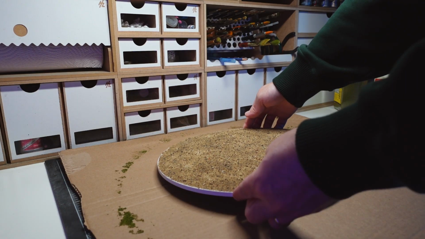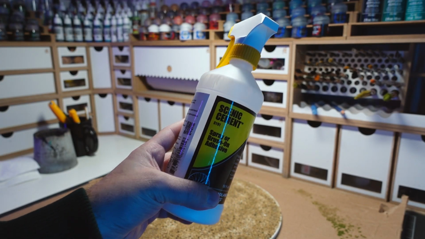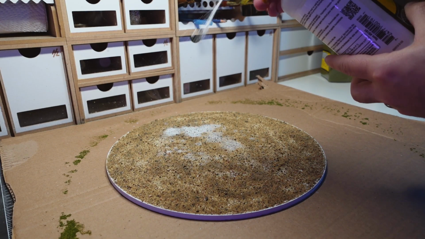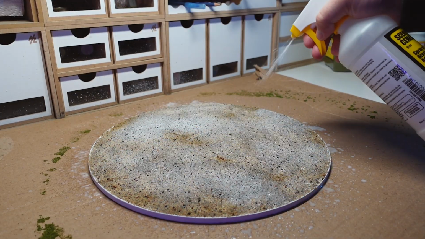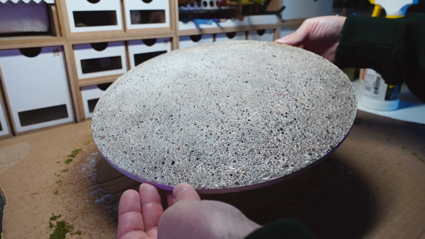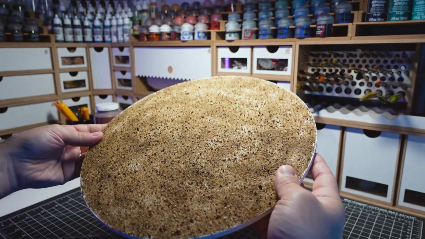These boards are going to see a lot of play, so to make sure the sand stays put, I'm going to be using scenic cement, which is essentially diluted glue with a surfactant that helps break surface tension and increase spreading. Once dried, the sand should feel more durable with every grain being stuck in place.